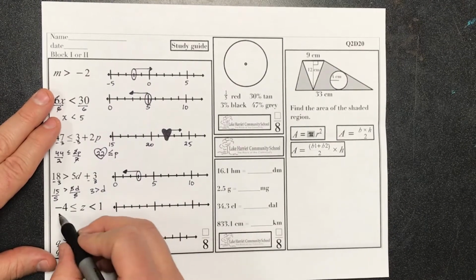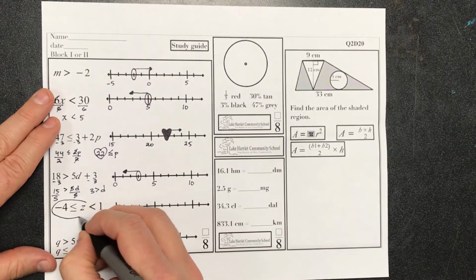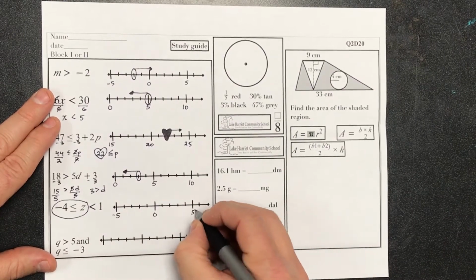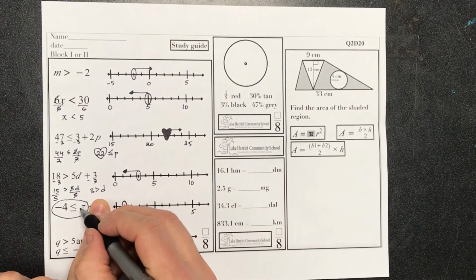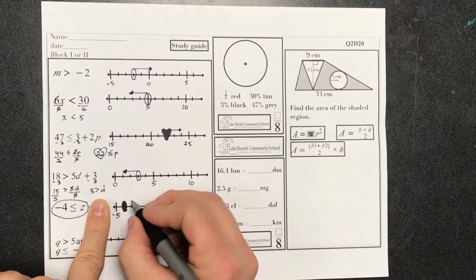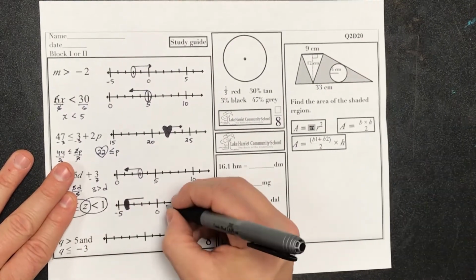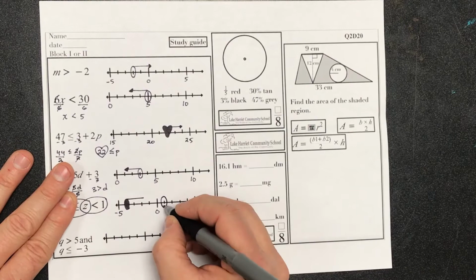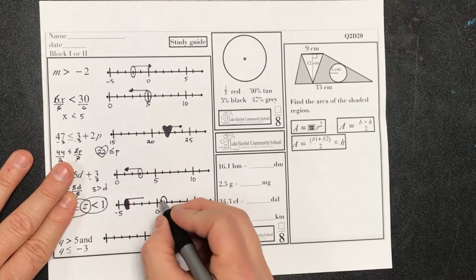Here we have -4 is less than or equal to z, which is less than 1. So first we're going to look at this inequality. Z is greater than or equal to -4. So here's -5, 0, and +5. I'm going to circle -4. Z is greater than or equal to, so it includes -4, so I color it in. Greater than is to the right. Then I'm going to look at this inequality. Z is less than 1, so I'm going to circle 1. It's not or equal to, so it does not include 1, so I don't color it in. I leave it open. Pac-Man's not eating the Z. It's less than, so it's to the left.